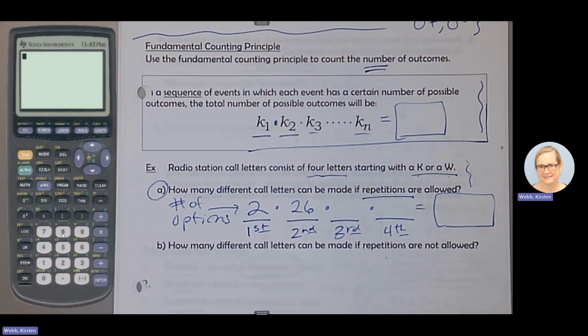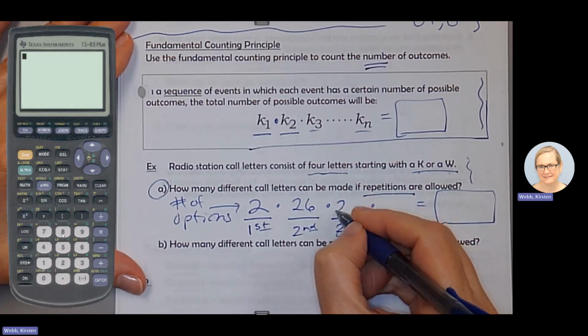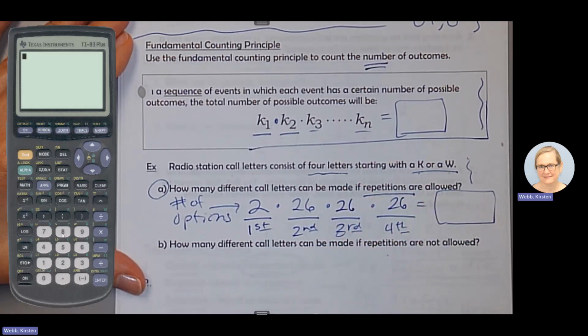Are there any restrictions on the third letter or the fourth letter? No, so do we still have the whole alphabet to choose from? Are you thinking more 26s then? These answers can get kind of big. When you're multiplying multiple numbers, the results get big quickly.